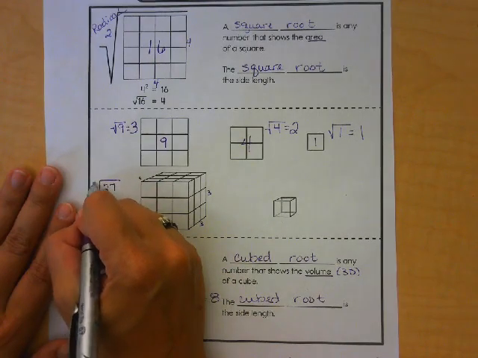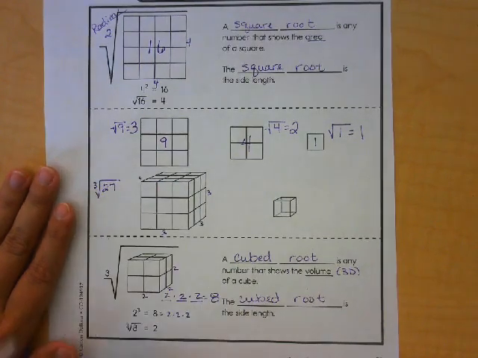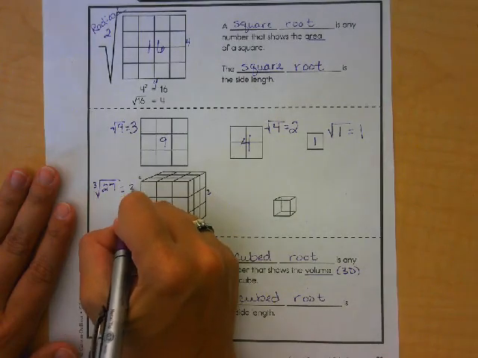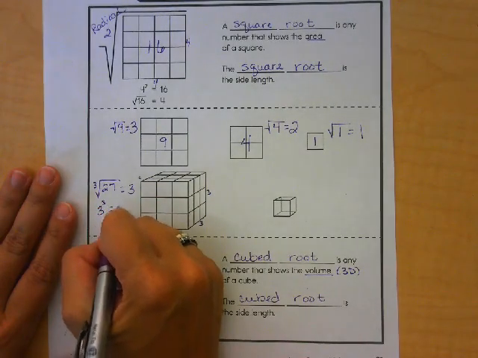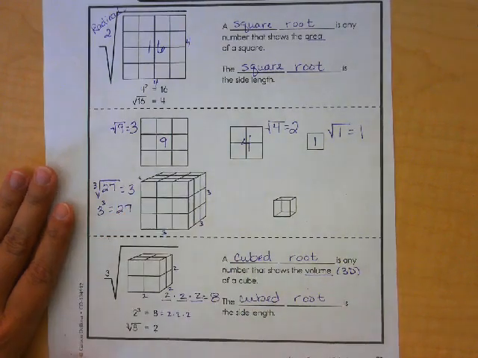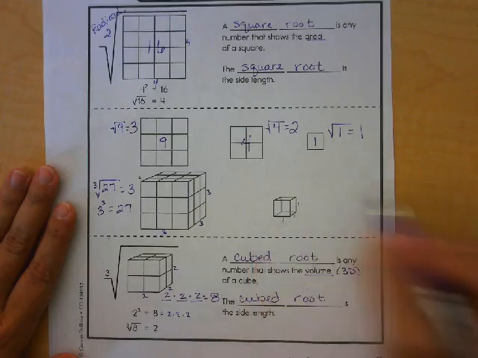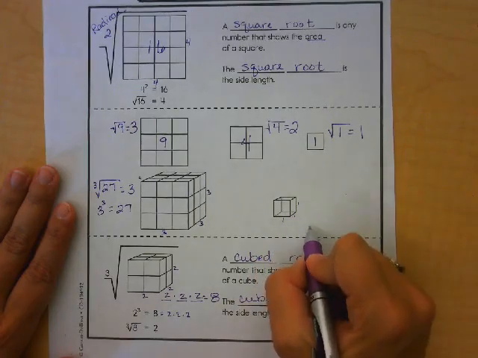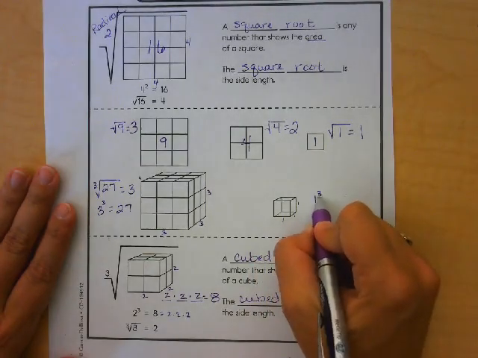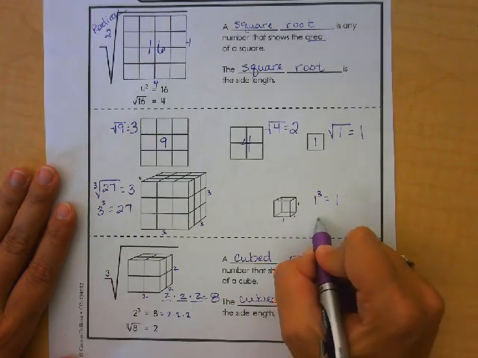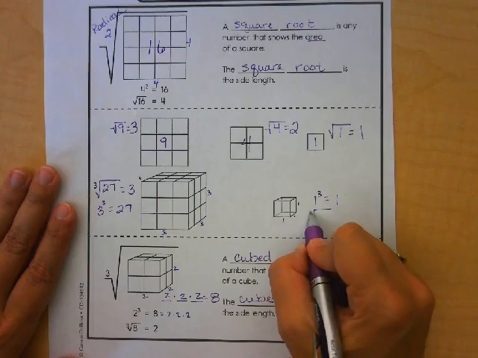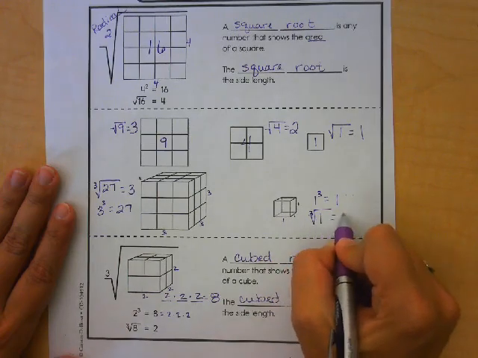So I'm going to put my little 3 here. So the cube root of 27 is 3. I can also say 3 cubed is 27. Here I have side lengths of 1. So this is going to be 1 to the 3rd power, which is just 1, or I can say the cubed root of 1 is 1.